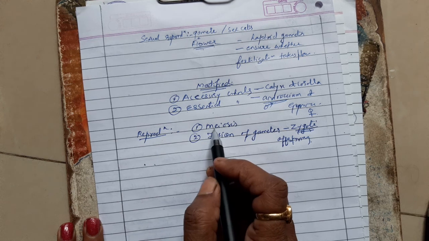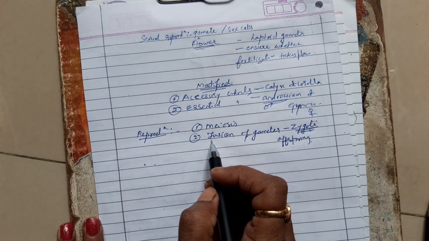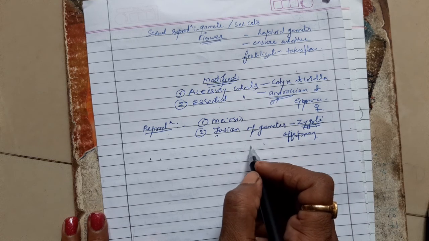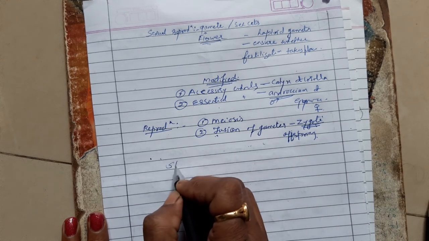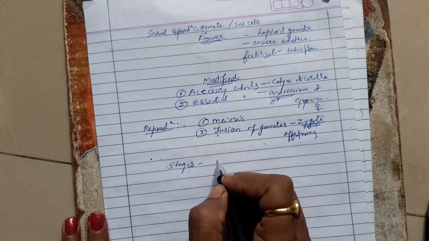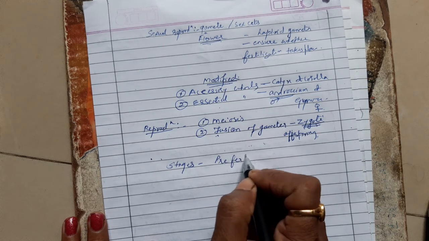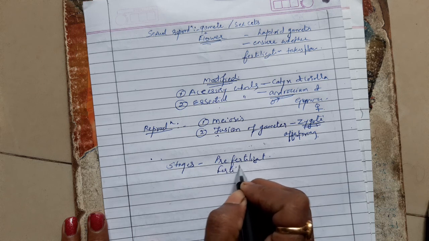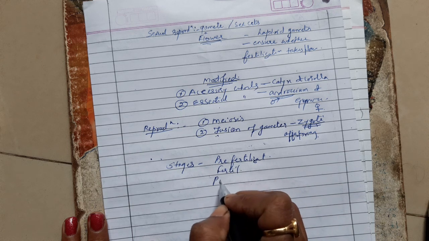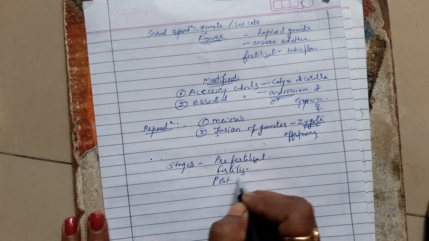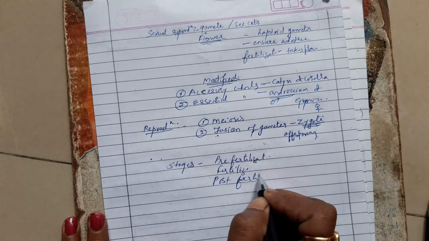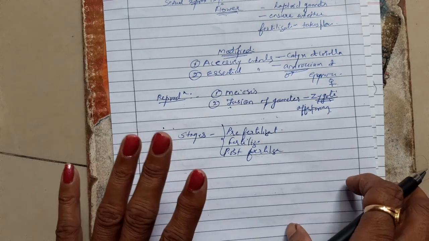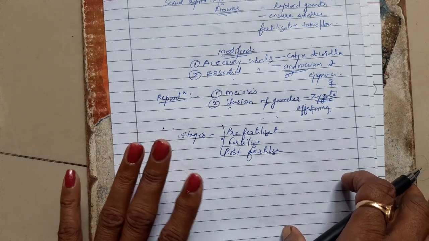Formation of male and female gametes, formation of zygote, and embryogenesis. The sequential events in reproduction are in 3 stages: pre-fertilization, fertilization, and post-fertilization.